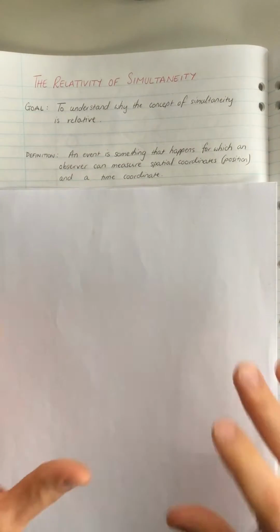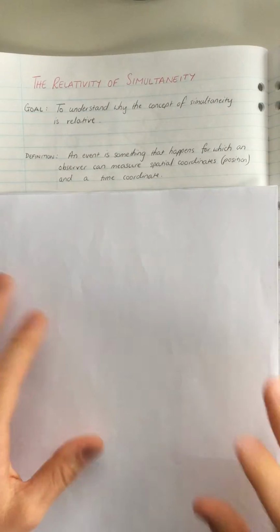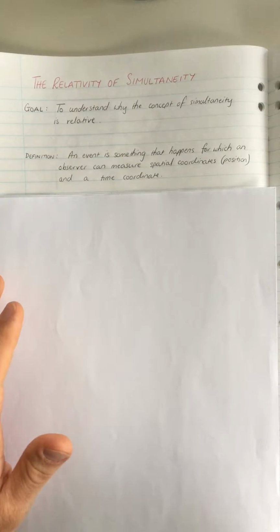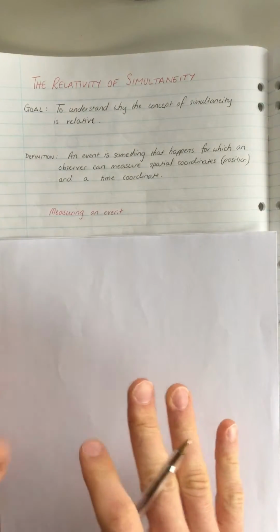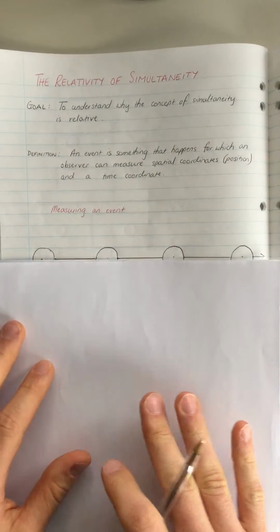Now, just briefly, because it'll help us build a mental picture of how this works, it's good to think in a theoretical sense how we could make those measurements. This is very theoretical, it's not at all practical, but because it does get quite confusing, it's helpful to think how we can measure an event.